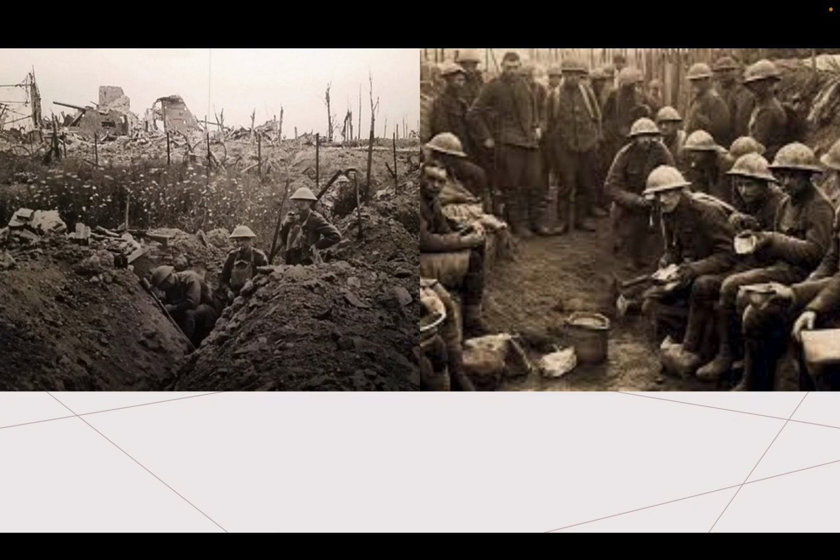The close quarters and unsanitary conditions of the trenches provided the perfect breeding ground for the virus. When soldiers returned home at the end of the war, they unknowingly carried the virus with them, seeding outbreaks in their communities. The virus traveled swiftly along trade routes and transportation networks, infecting port cities and major urban centers.